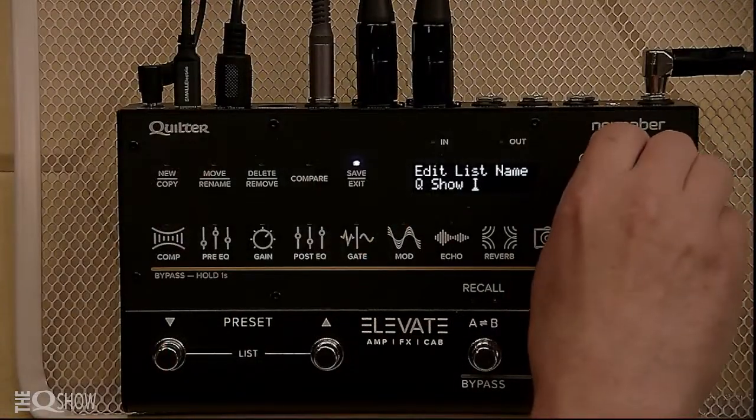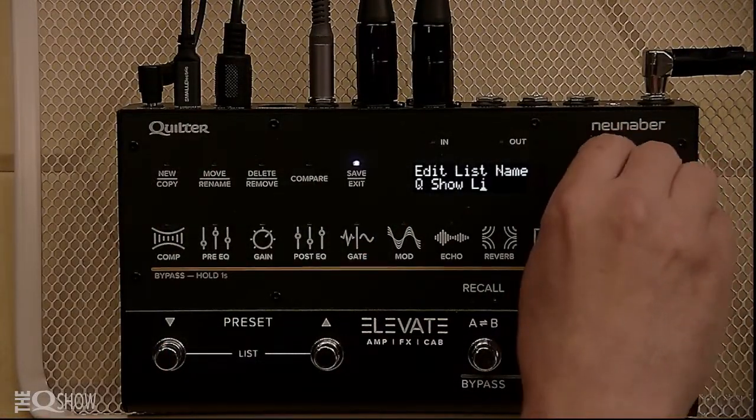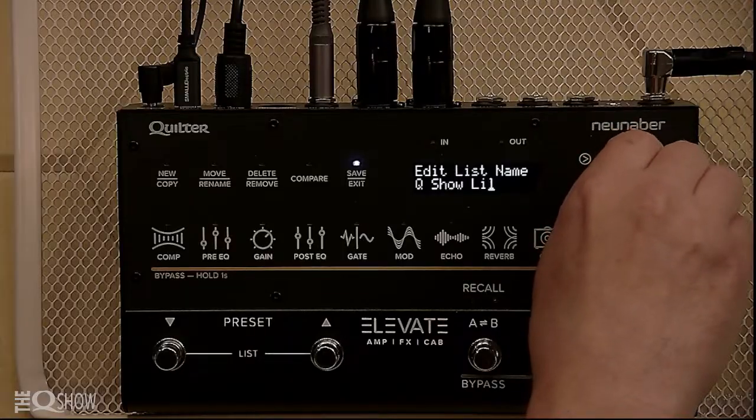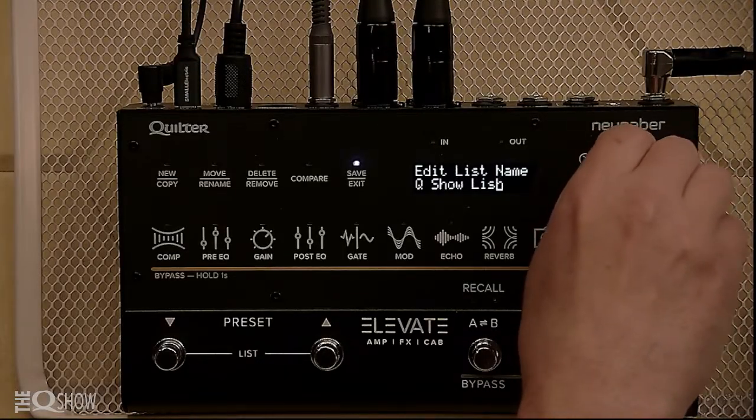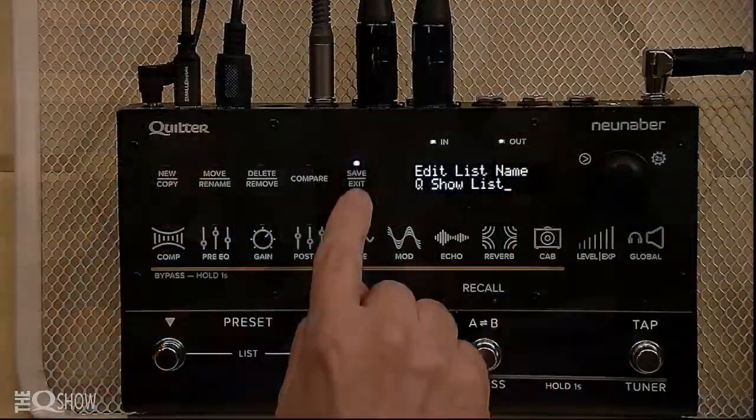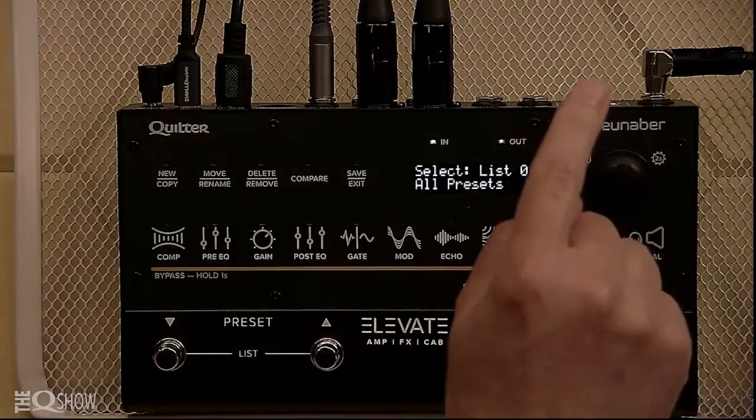Let's call this QShow list. Yep, this is tedious. This is where the web app is your friend. All right. Touch save, exit, save.